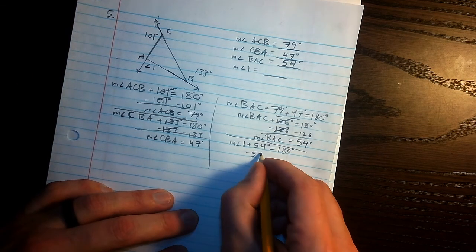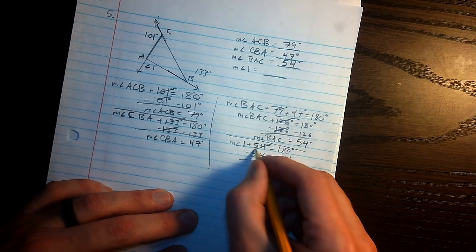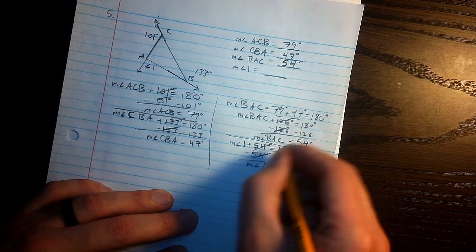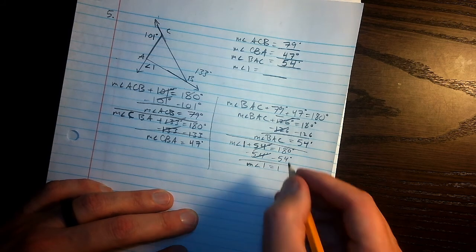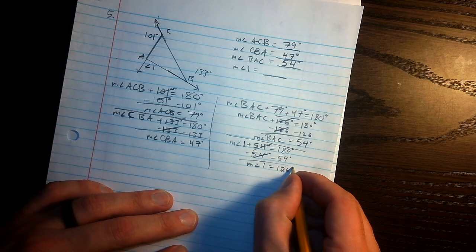Solving this, it would be 126. Okay, don't forget the 126.